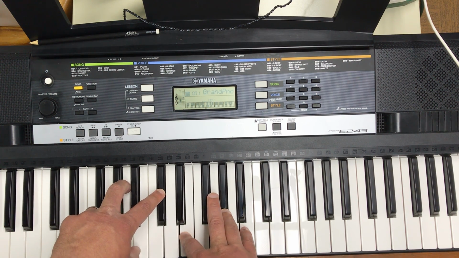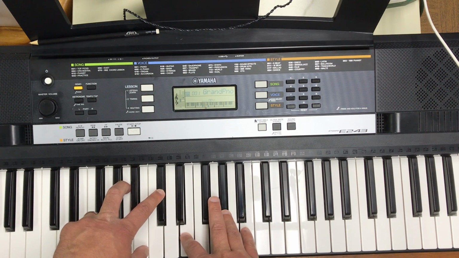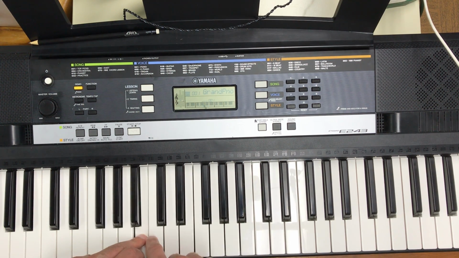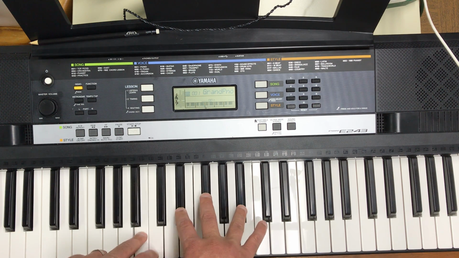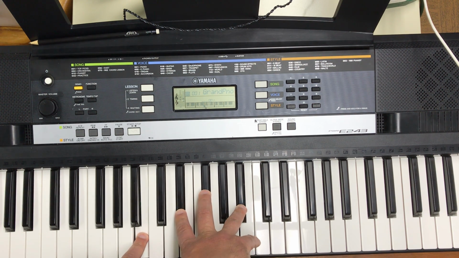Let's do one more here. How about B major 7? Why not? Here's B, 0, 1, 2, 3, 4. So then 0, 1, 2, 3, and now 0, 1, 2, 3, 4. So that is major 7.